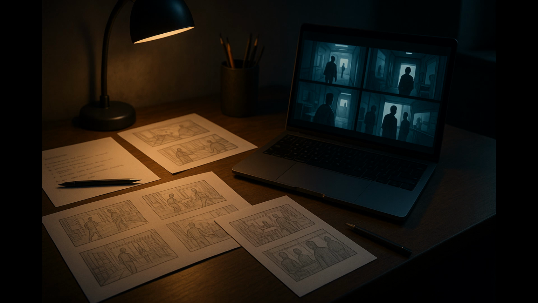Start by drafting 5 to 8 prompt variations before you generate anything. You want options because even good prompts produce variable results. Generate your first batch, which in Veo 3 typically means 4 clips per prompt. Review them at full resolution, not just thumbnails.